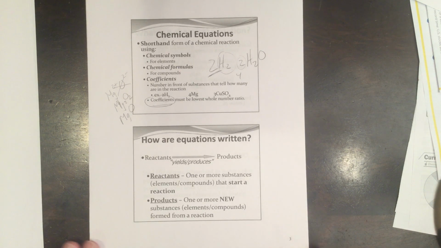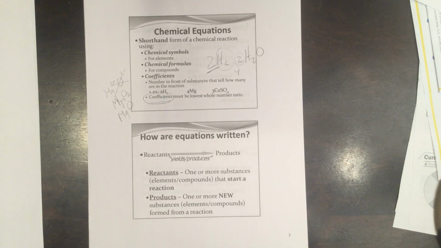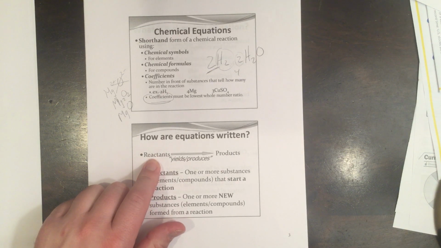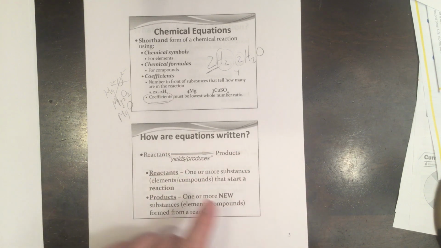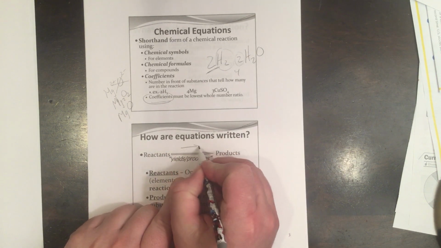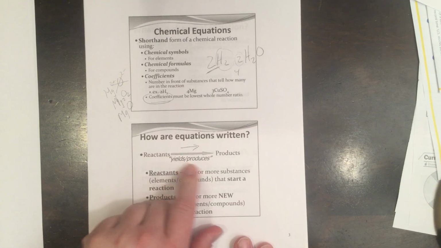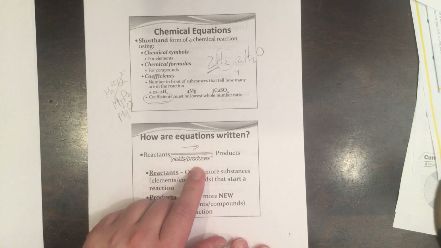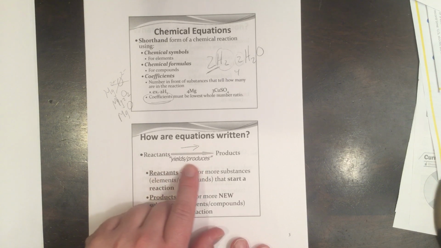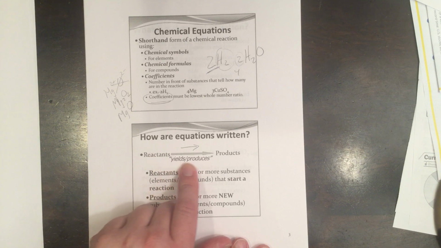So this might be the last one for now. How are equations written? Reactants, what is reacting, on the left, and what is being produced on the right. Now this arrow in the middle means yields or produces. Most of the time when I read out the chemical equation, I will use the word yield, right?